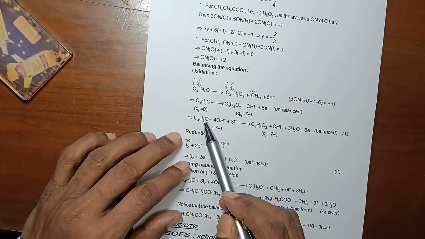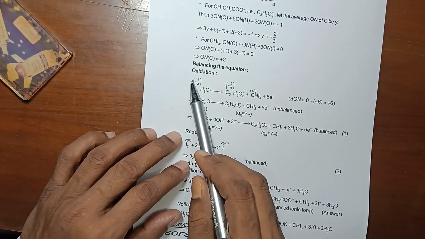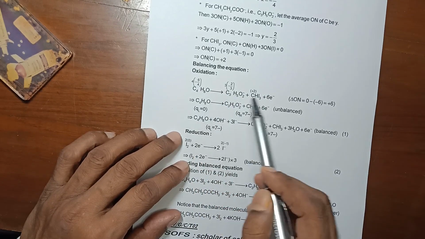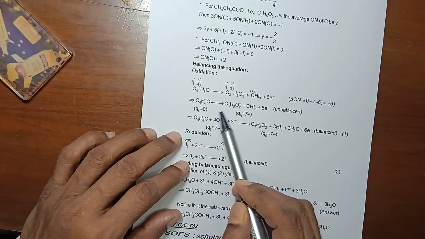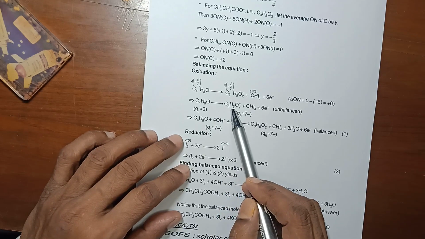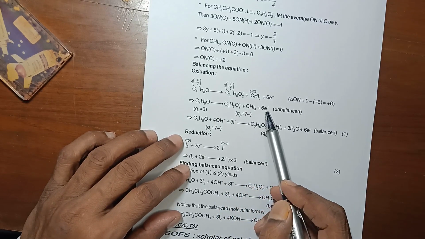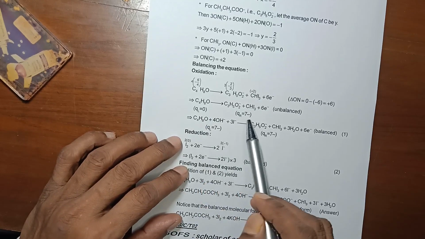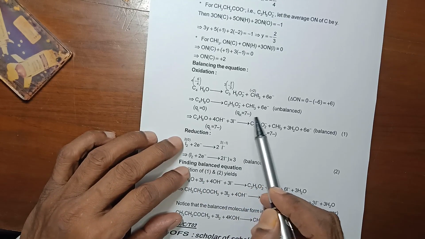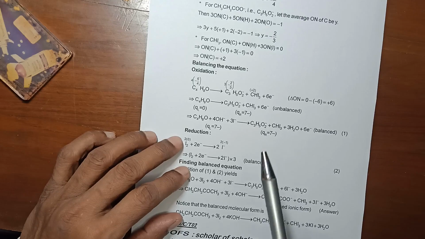Now apply the charge balance concept. C4H8, don't write oxidation numbers, already done. C4H8 giving C3H5O2 minus, CHI3, 6 minus. Total charge 0 here, and here 7 minus, unbalanced. The reaction is happening in basic medium.